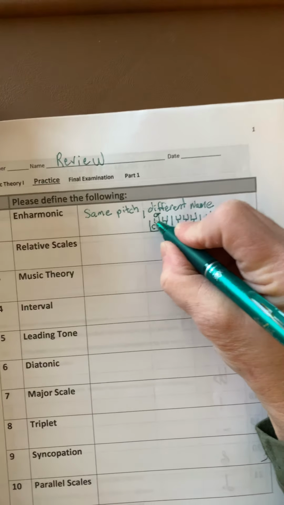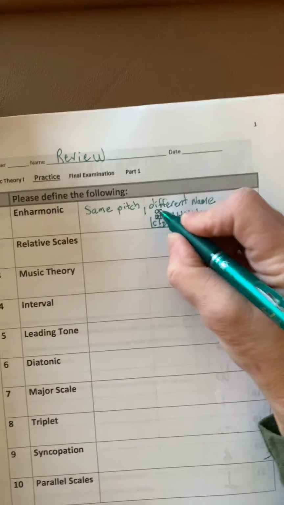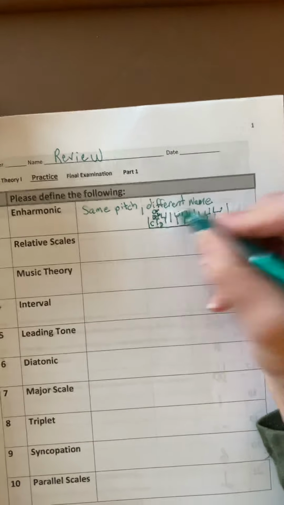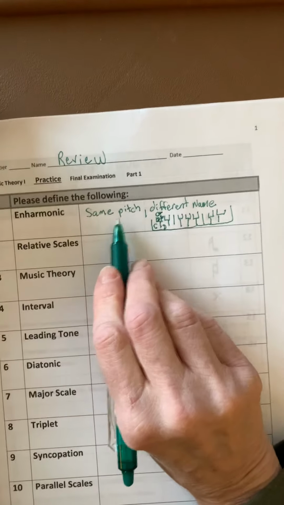This is a D, so this is a D flat. So they both sound the same. C sharp and D flat sound the same, but they're spelled differently. They have a different name. Okay, sounds the same pitch, but a different name.